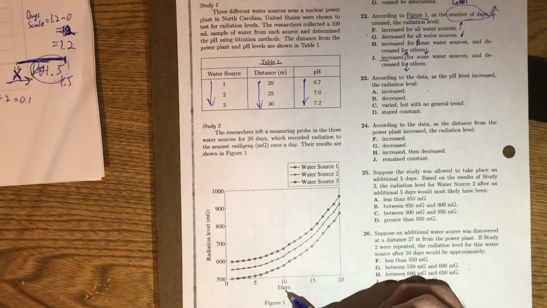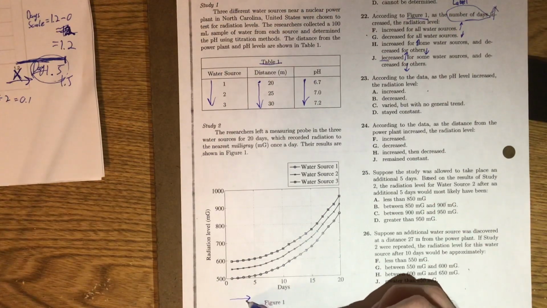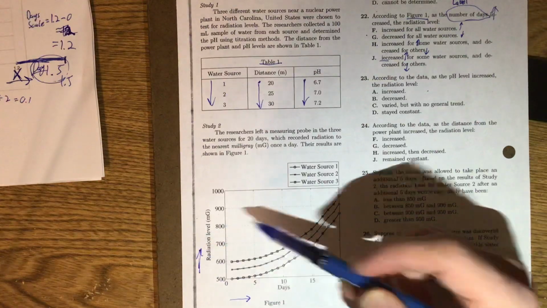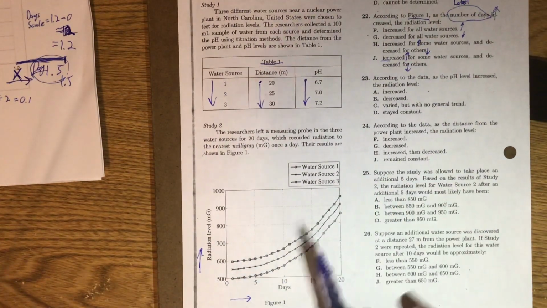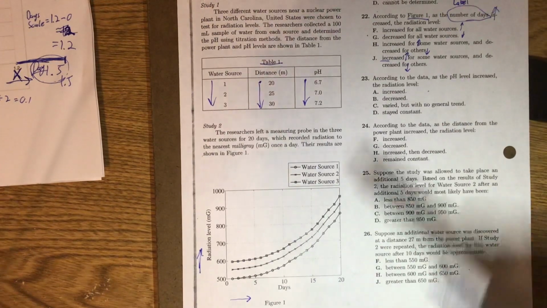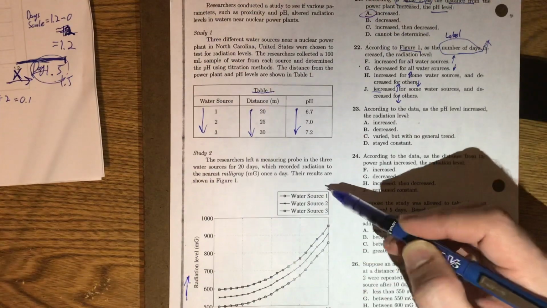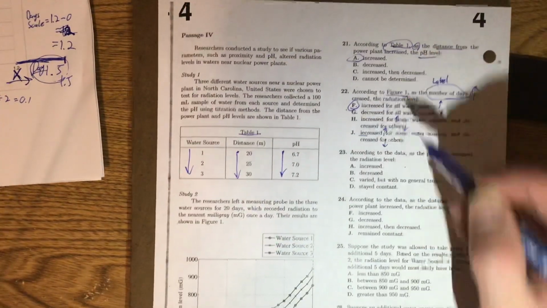So as the number of days increased, the radiation level, did it increase? Okay, so it is increasing. It is going up. And we have to look at each water source. All 3 water sources are each one of these lines. So we would say it increased.